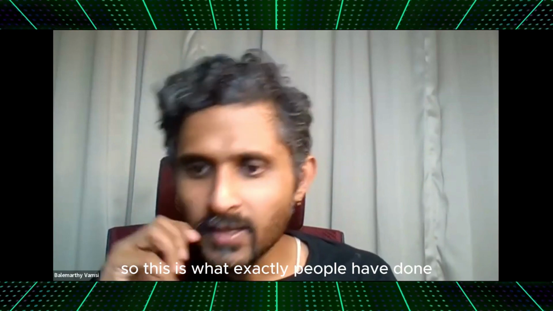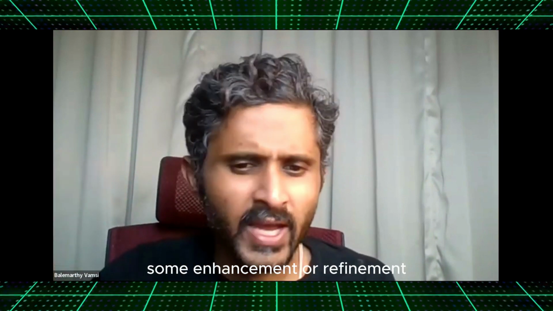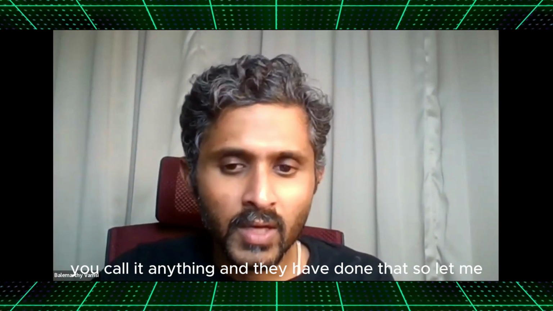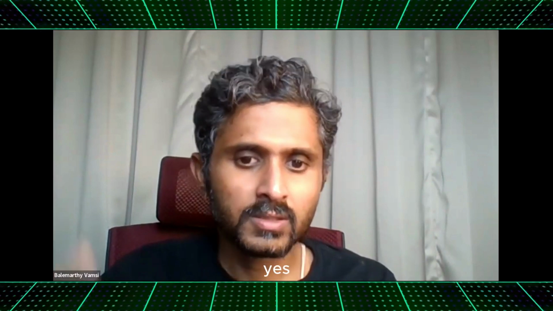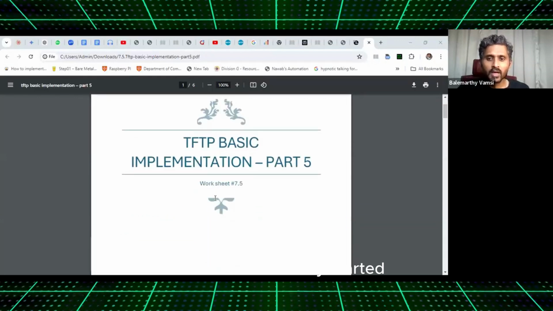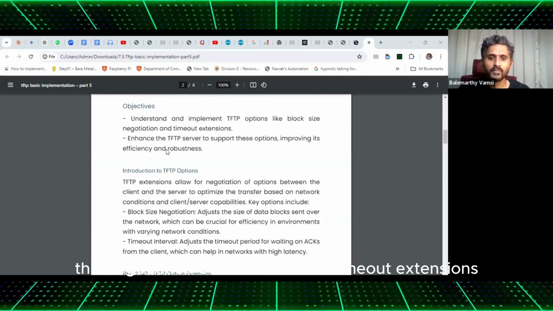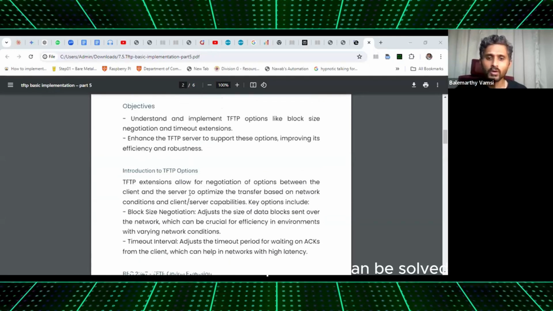So this is what exactly people have done. And they created some enhancement or refinement, you can call it anything. And they have done that. So let me share. Yes. So this is where they started this negotiation of block size and timeout extensions. So this is to enhance the TFTP server so that these kinds of problems can be solved.